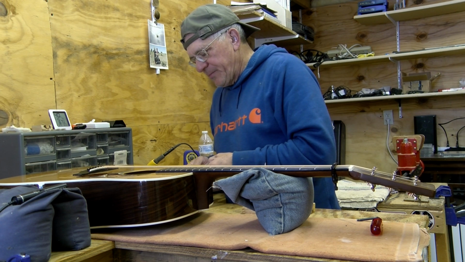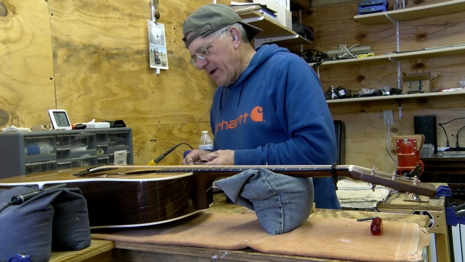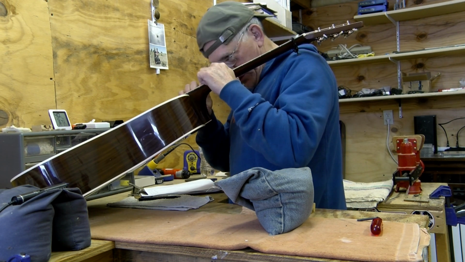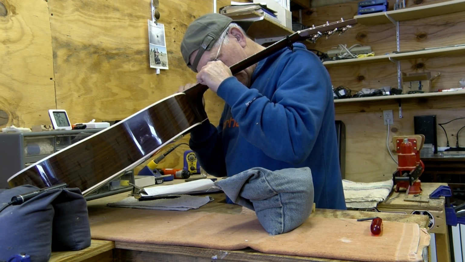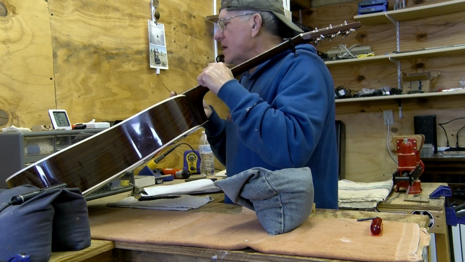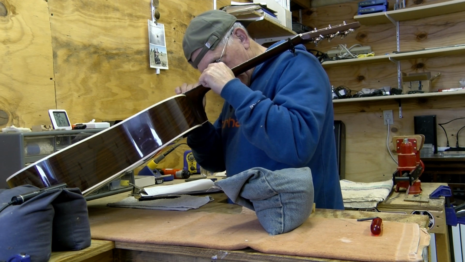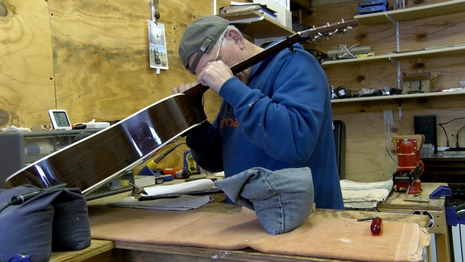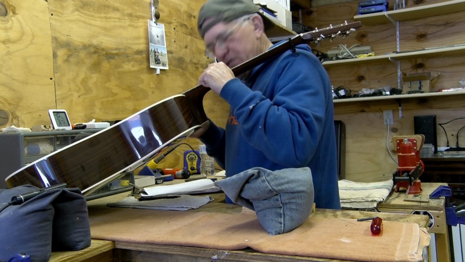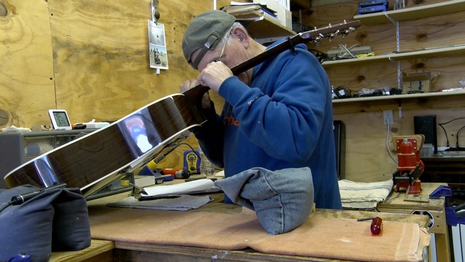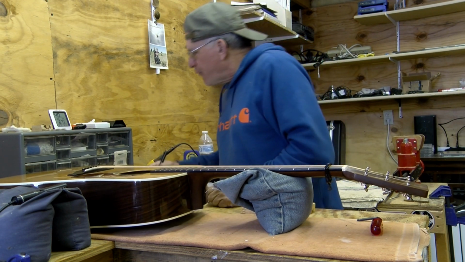That's going to be interesting. Okay, what do we have up here up the neck? At the 12th fret, what is the clearance at the 13th? That ain't going to go. That's an 8. Sixth is pushing it. We're back to the 5. 0.05. Same as before.